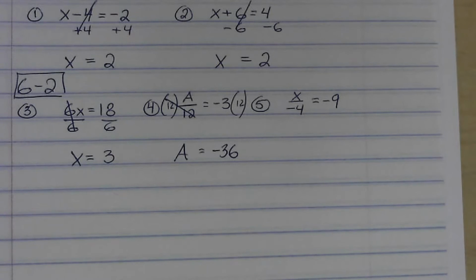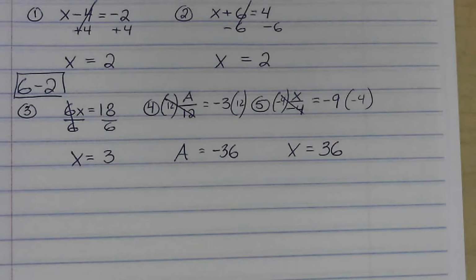Question 5, x is being divided by negative 4. The opposite of division is multiplication, and the 4's on the left cancel. Negative 9 times negative 4 is positive 36.